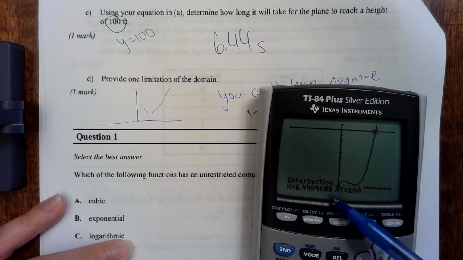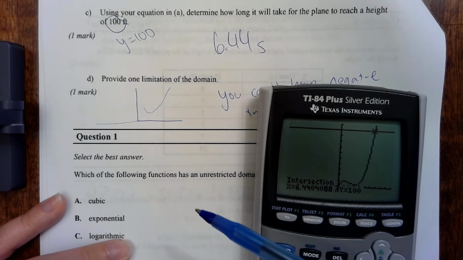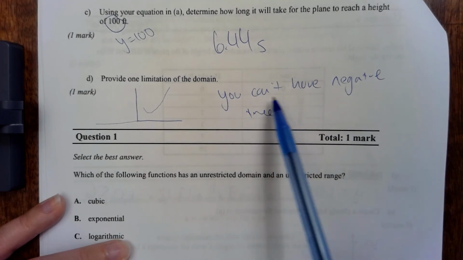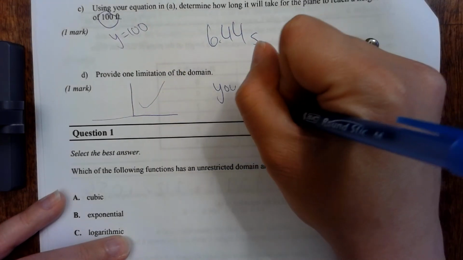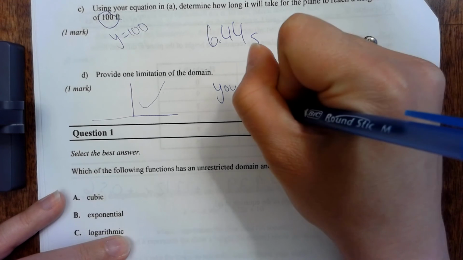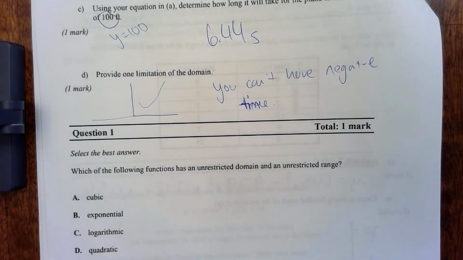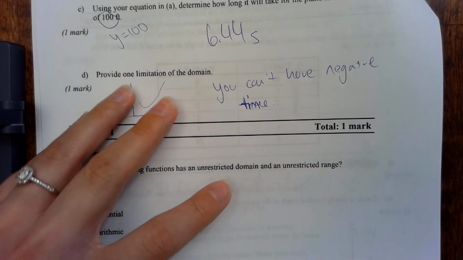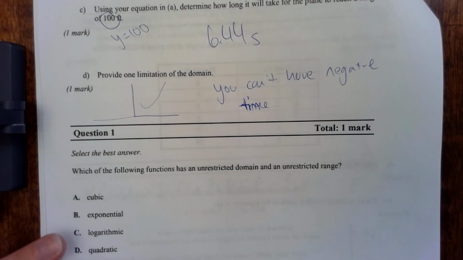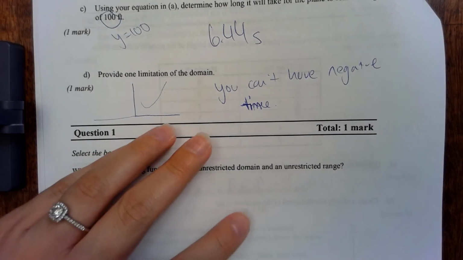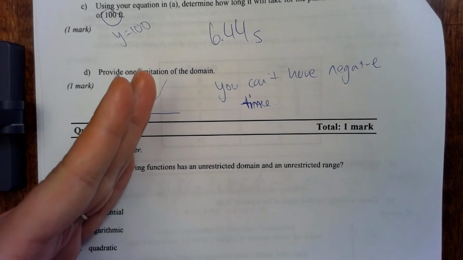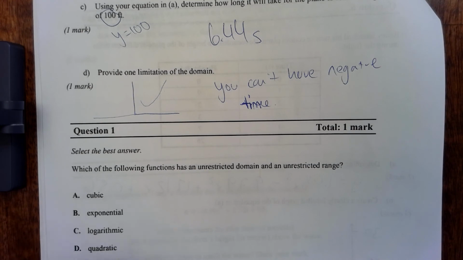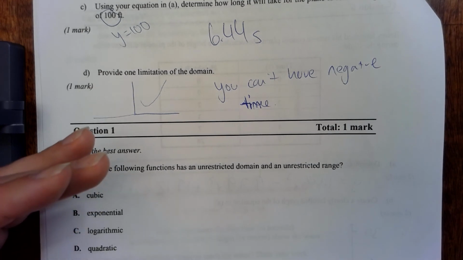And we're just saying that the graph itself, when I graph this in my calculator, if I adjust my window settings, it will show me all the negative x values, all the negative y values, because it doesn't know what situation we're talking about. It only knows the regression equation, which is not the same as the situation that we're talking about. So one limitation of the domain is saying we can't have negative time. Another one might be we can't have infinity time either. We're going to have to stop flying this thing at some point.